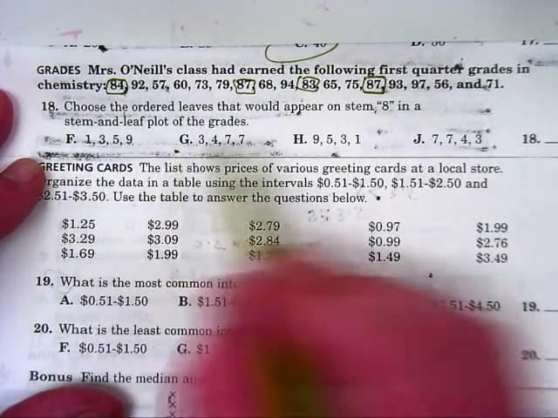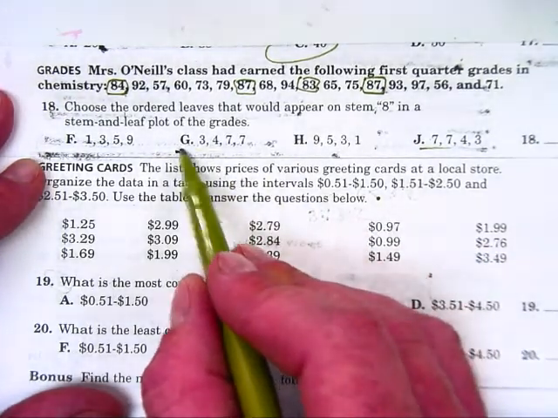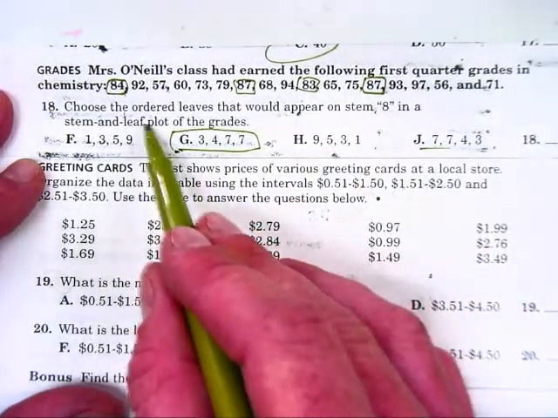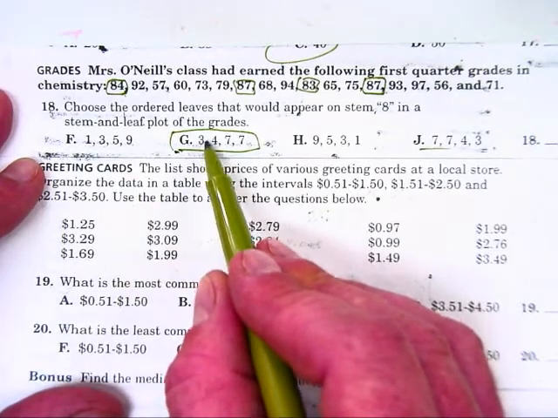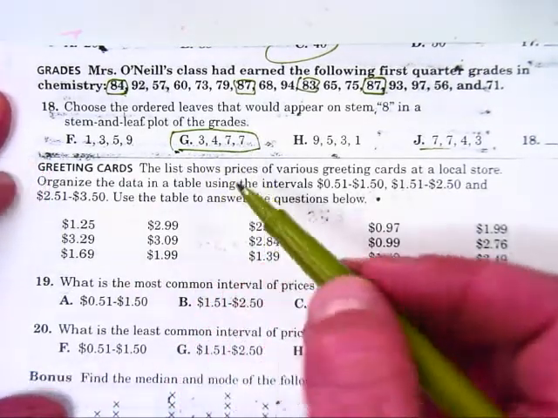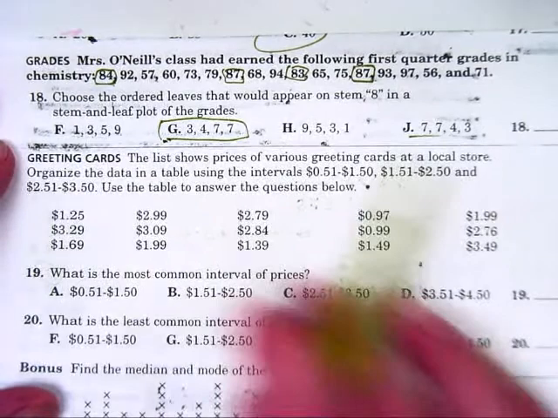These are both the same, J and G, so don't even worry about it. But since the question says ordered leaves, we'd have the smallest first. So it'd be 83, then 84, then 87, then 87. So it'd be G.